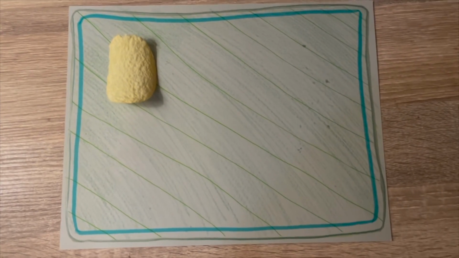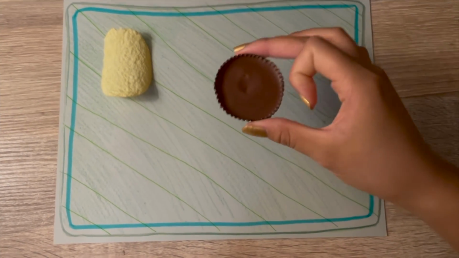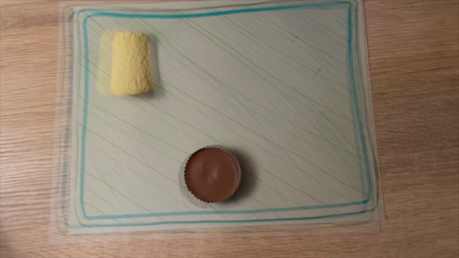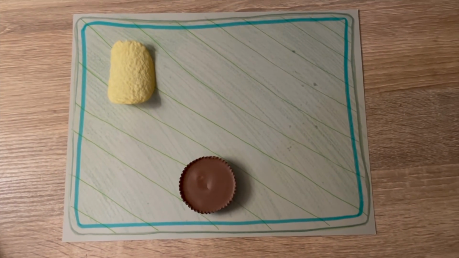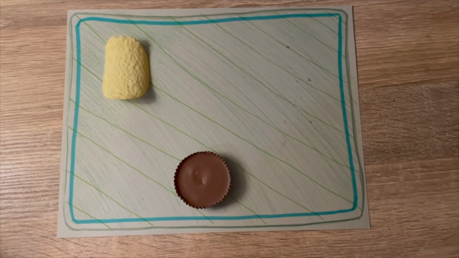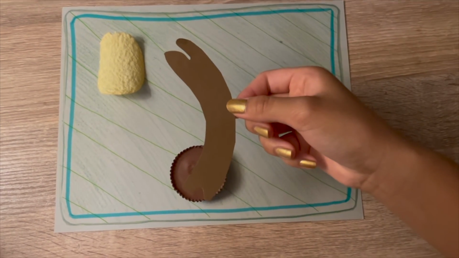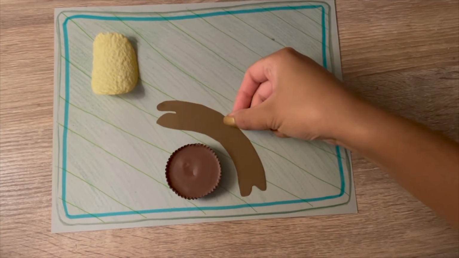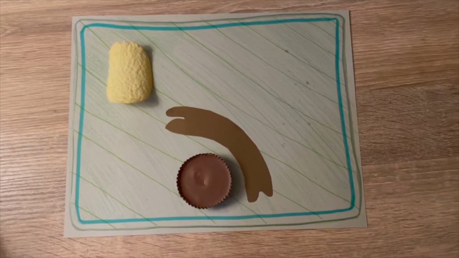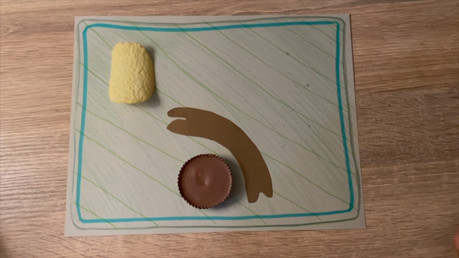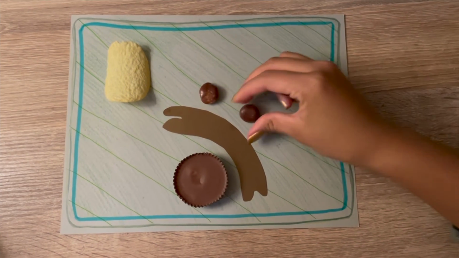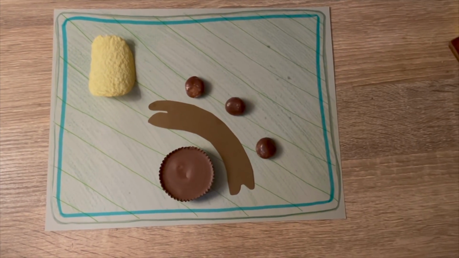Next, you're going to want to grab a Reese's, which will be our nucleus, and place it inside the cell. Next, you're going to want to grab another different color piece of paper and cut it like so, and this will be your rough and smooth ER, which you will place near the nucleus. Next, grab Milk Duds, which will be our ribosomes, which you will place around the cell and around the rough ER.